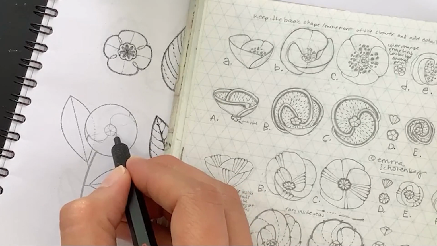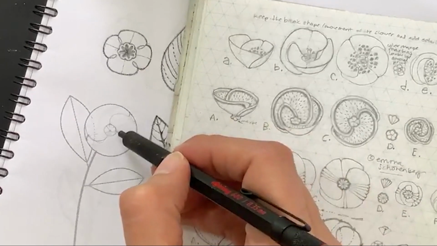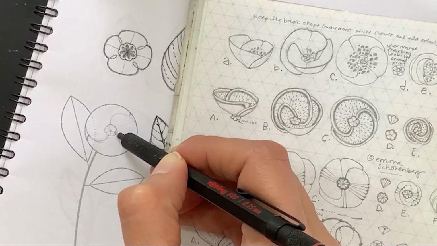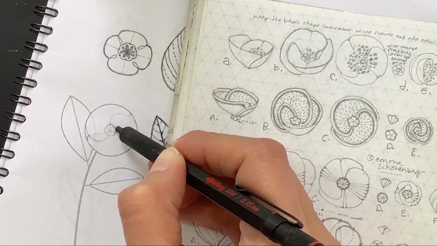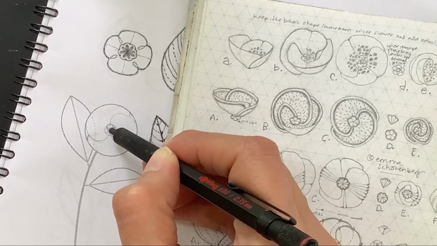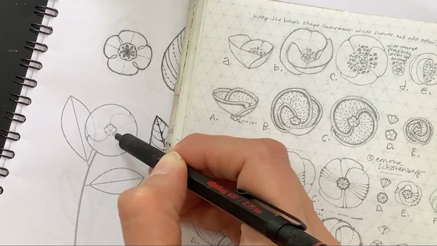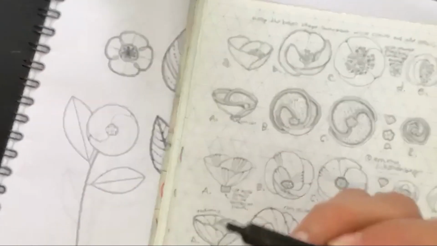So the next step, after you have the center divided into 5, you are going to round up the edges. Also rounding every edge. Rounding every edge, and there you have your center.